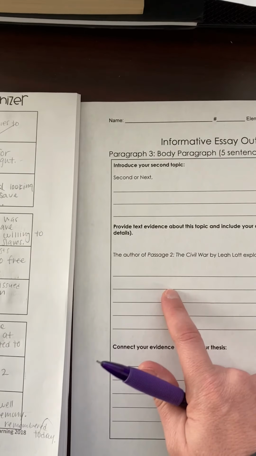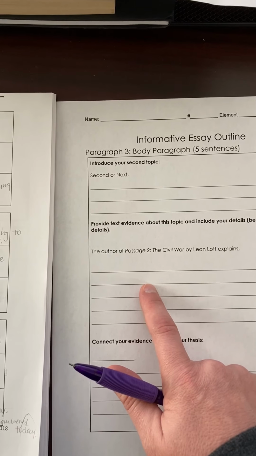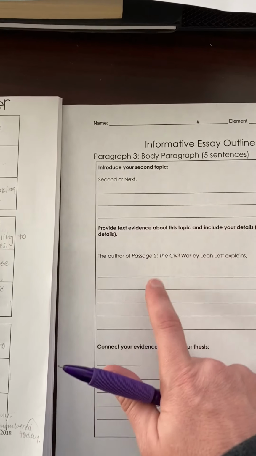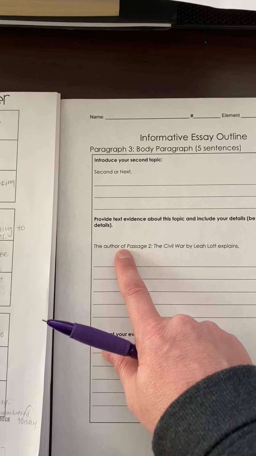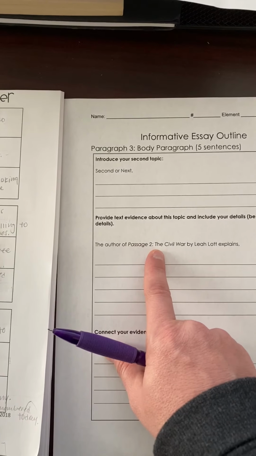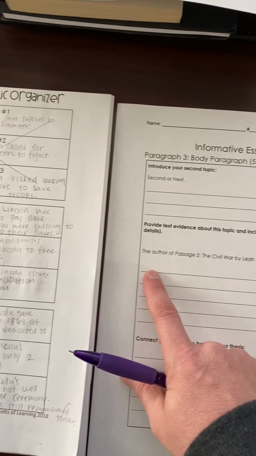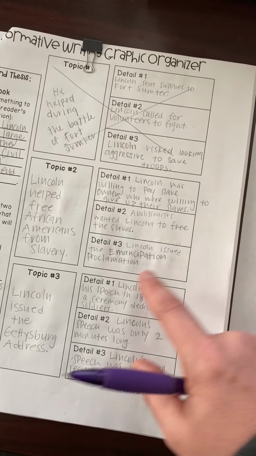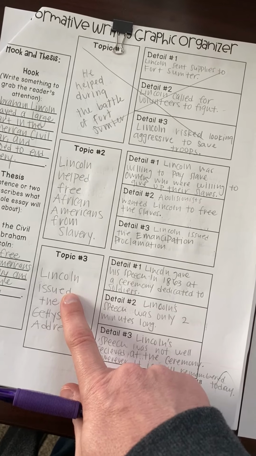So the middle part of our paragraph here will be our next 3 sentences. 1 sentence here, 3 sentences here. And notice how it says again, I'm giving credit to my author. The author of Passage 2, The Civil War by Leah Lott explains. And I'm going to go ahead and use my 3 details that help support this topic.